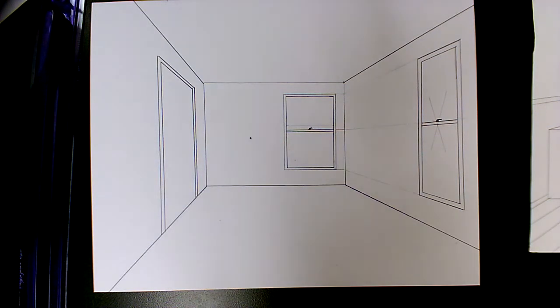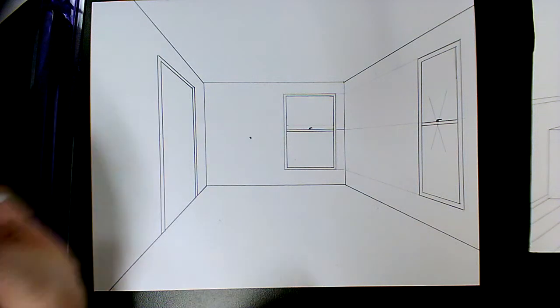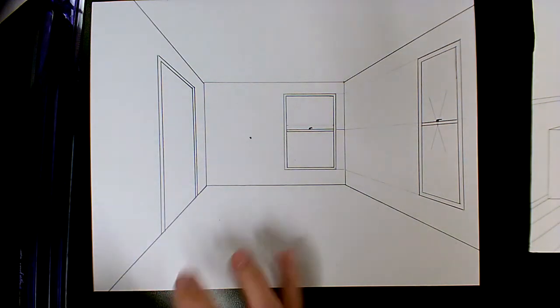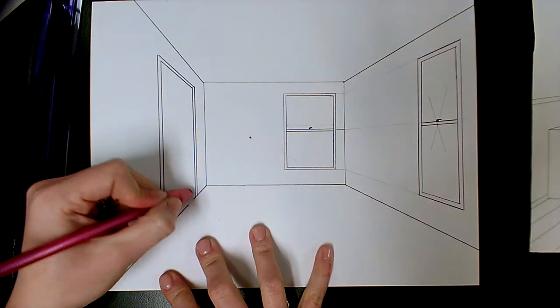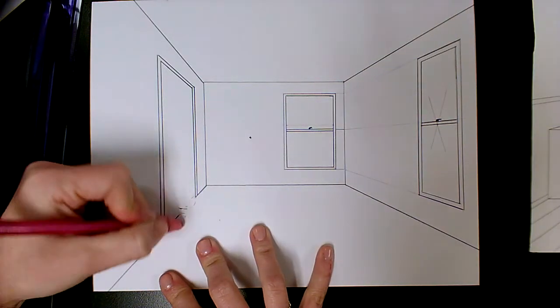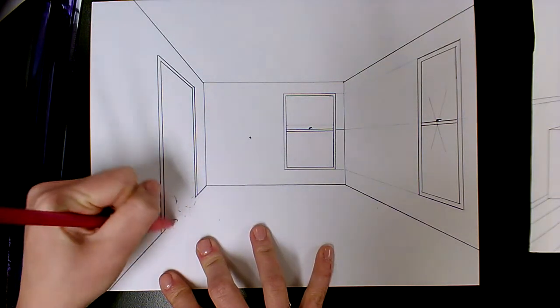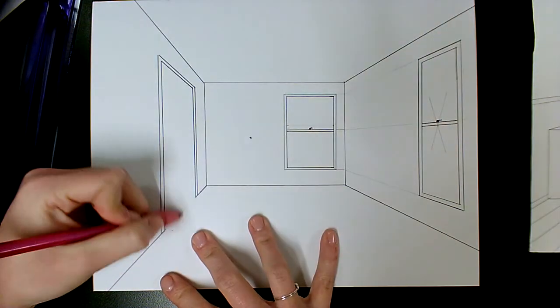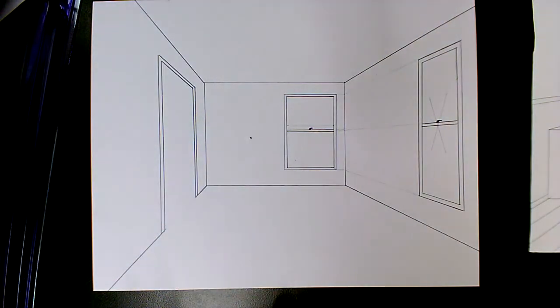But now what we can do is give the illusion that this opens up into another room. If this were a closed door, I would just add a door handle and be done. But since this is going to open up into another room, I'm going to erase the floor line right in between those door posts. So that way the floor will then continue as it moves over into that other room.